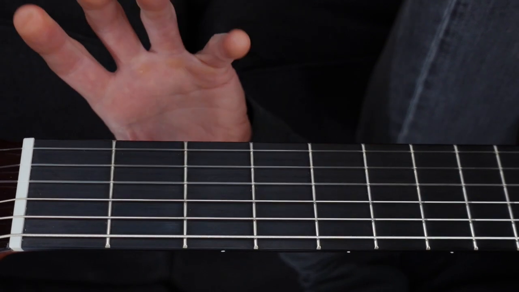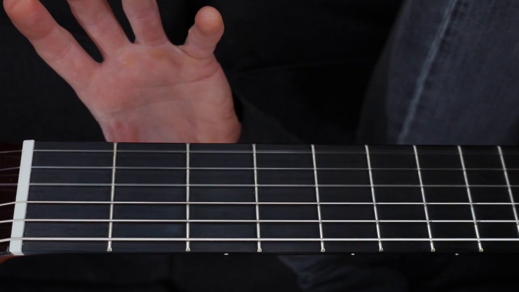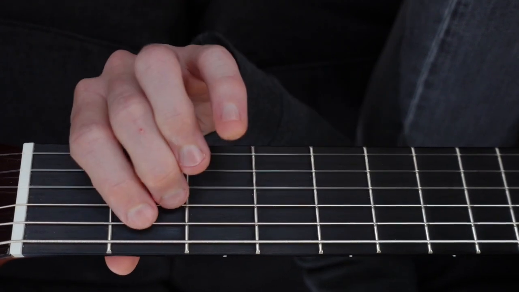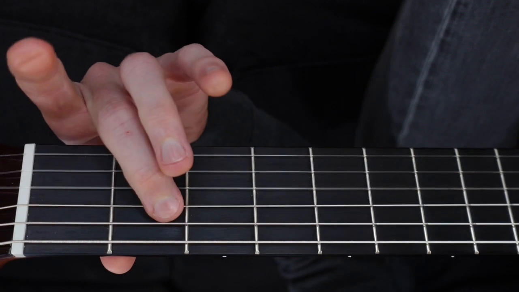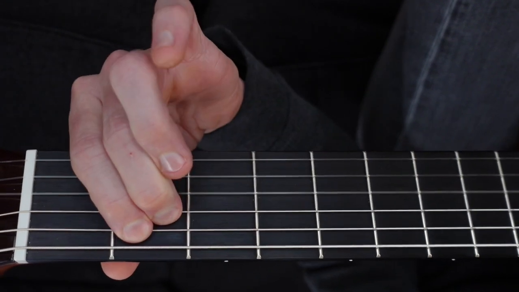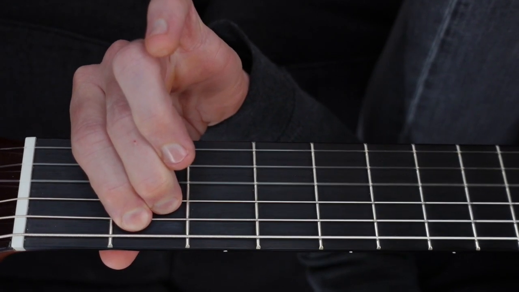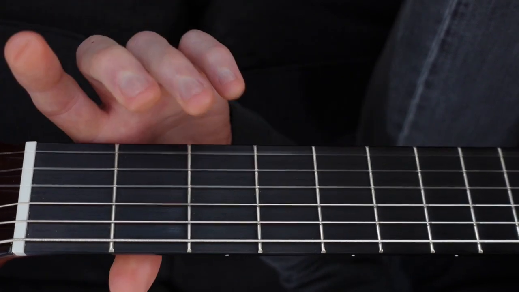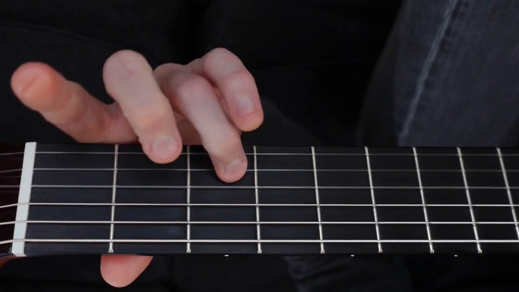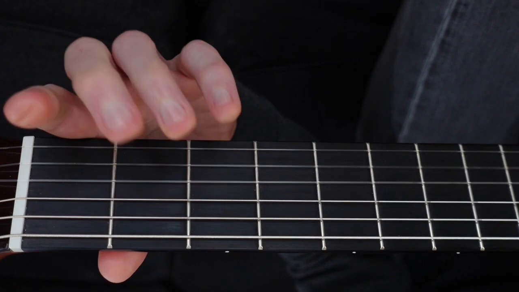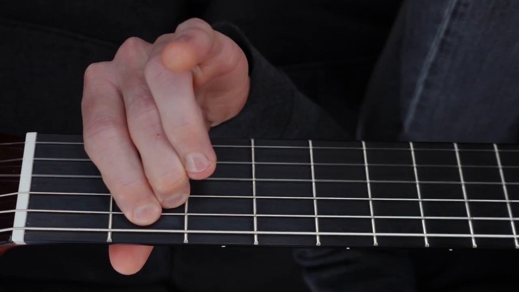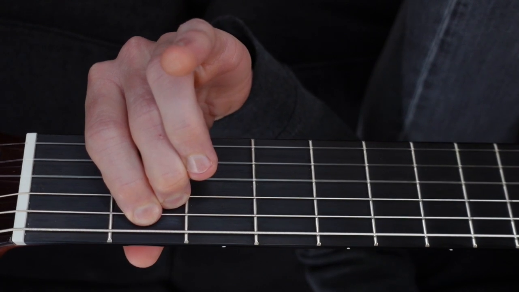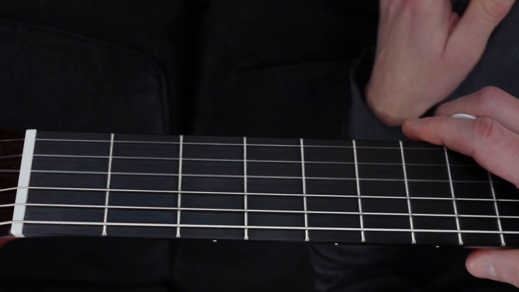Maybe I'll go the other way. I'll start with that high E string. I know that note's inside the chord, right? And the scale. I'll come on down and I'll end on this note. Here we go. Pretty cool, right? It's a lot of fun to do this.